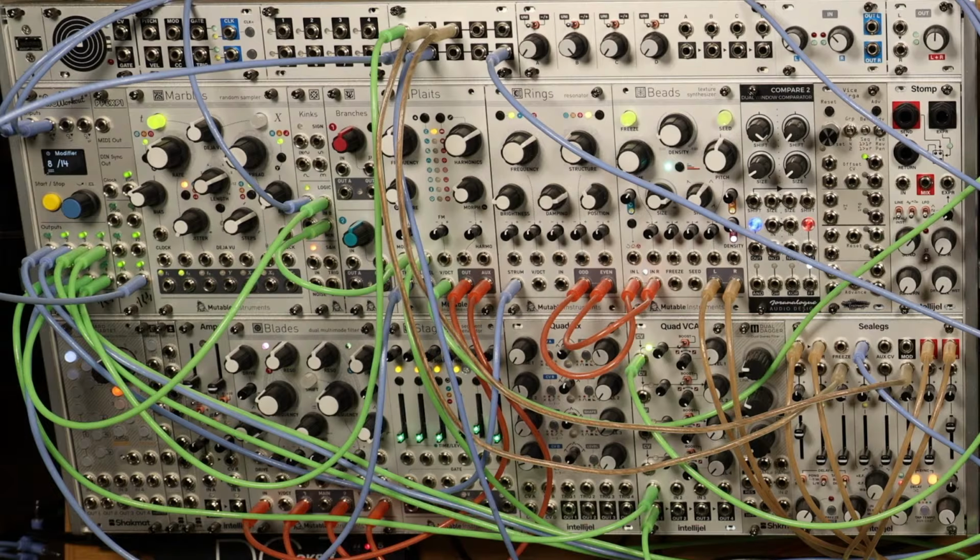But I think having a dedicated small case like this might be a good thing. Similar to how Intellijel sells Metropolix, their sequencer, as a standalone device, where it's really just the module, but they're selling it to you with a case that fits it, so you can just treat it as a standalone sequencer that you can use for anything. I do think that's a nice use for a small case, is having one of those essential utilities that you really need in pretty much every patch, but that feels painful to use in your large performance case.